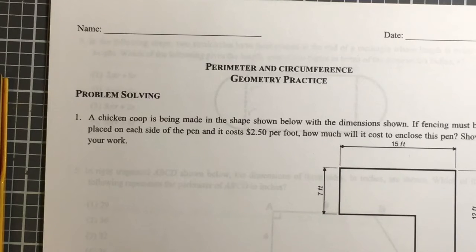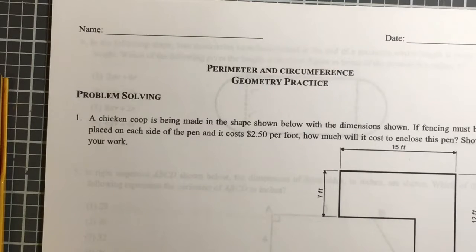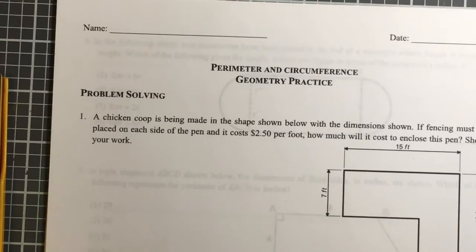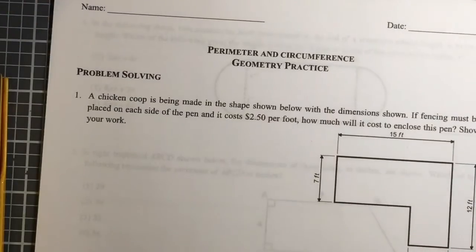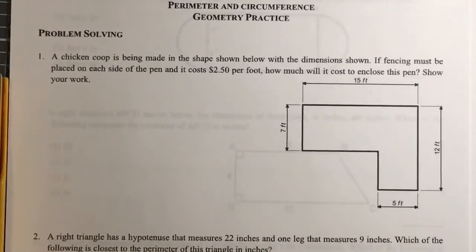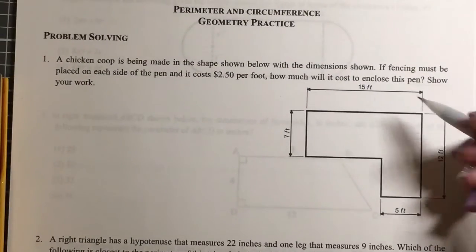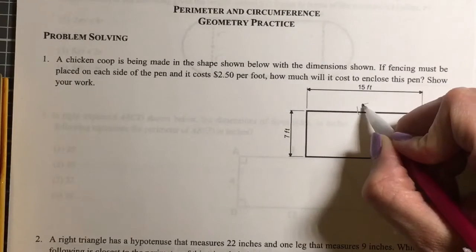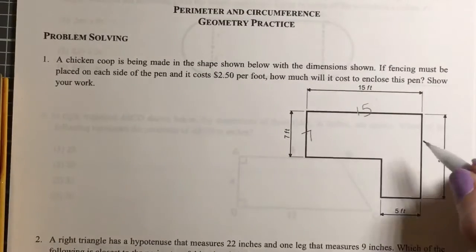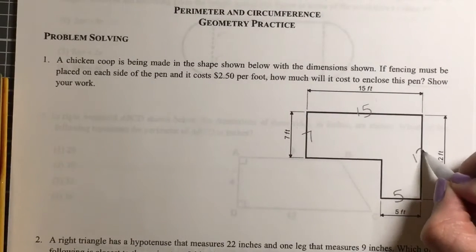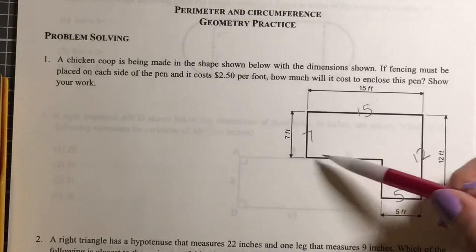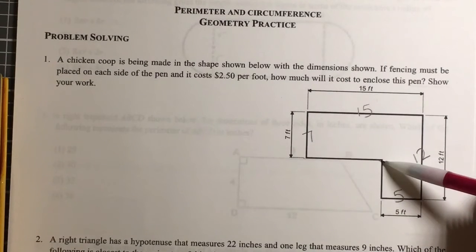So number 1 says a chicken coop is being made in the shape shown below with the dimensions shown. If fencing must be placed on each side of the pen and it costs $2.50 per foot, how much will it cost to enclose this pen? And we want to show our work. Okay, so basically we have a couple missing pieces. So we know right here this is 15, this is 7, this is 5, and this is 12, but we were not given these pieces of information.